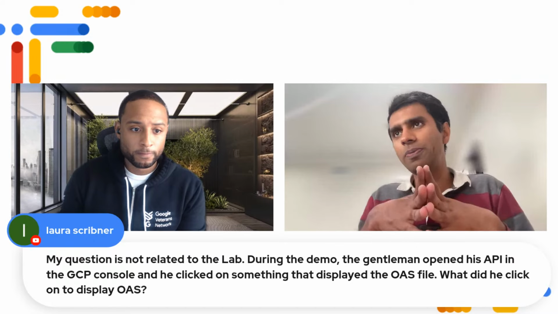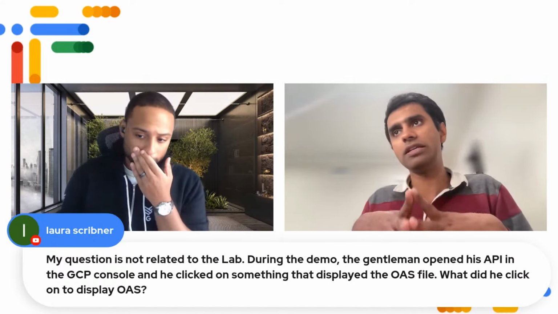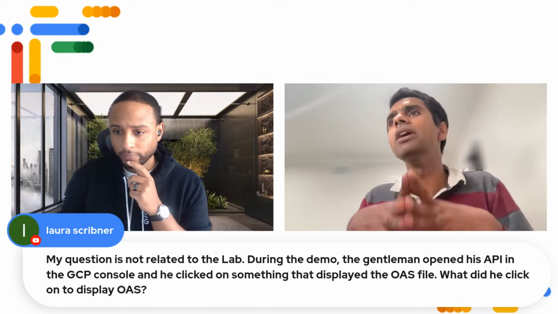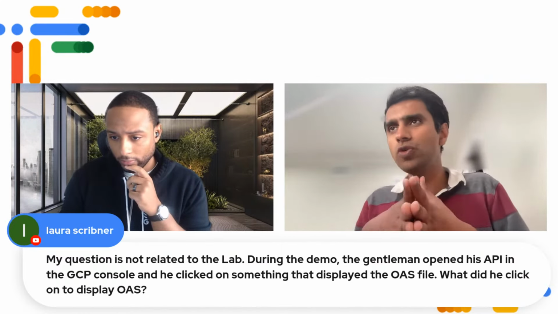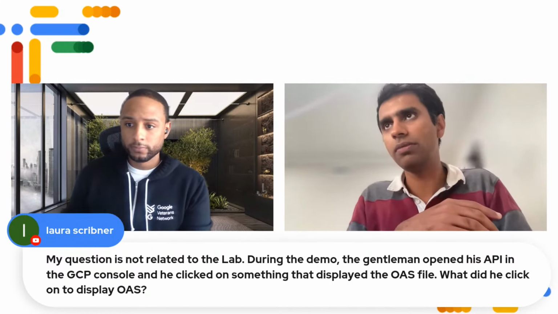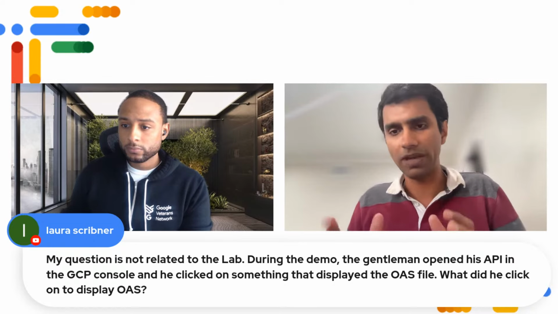So how did the Open API get in? It was uploaded. There is an ability to use the UI to upload. There is a script to upload APIs into API Hub. That's how. And the way to view the API, once an Open API is uploaded, is you click on it, and the actual Google Cloud Console opens up the Open API.